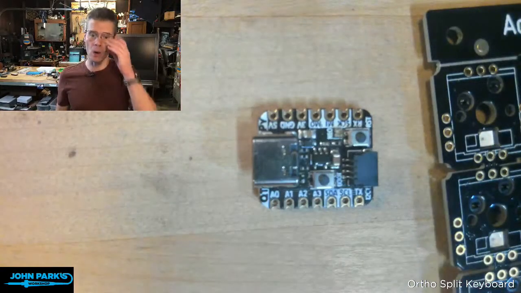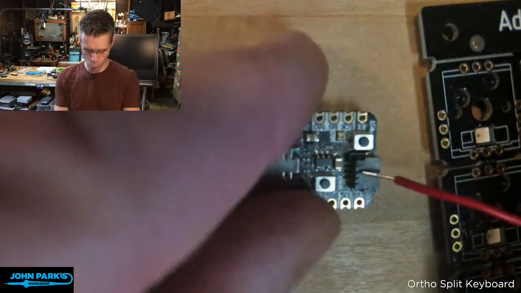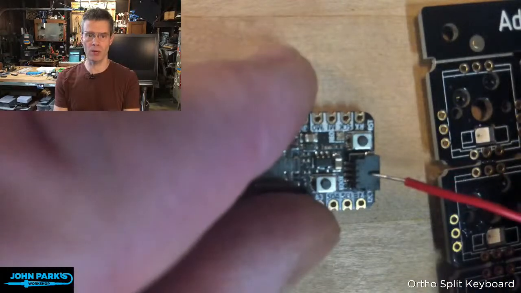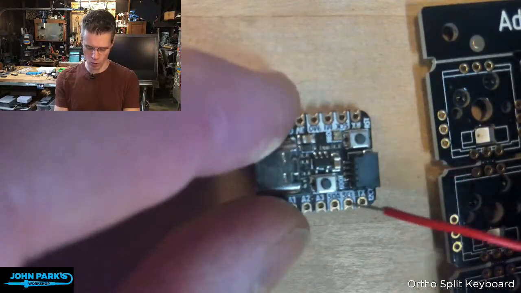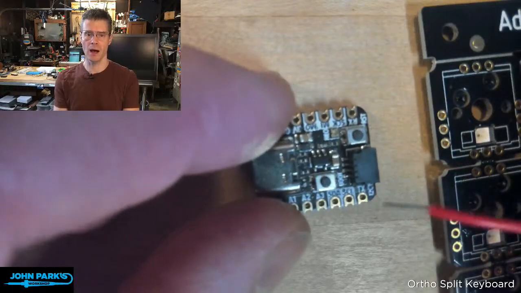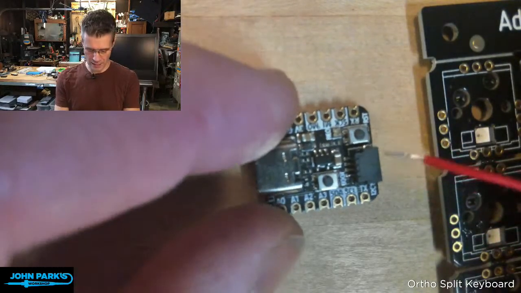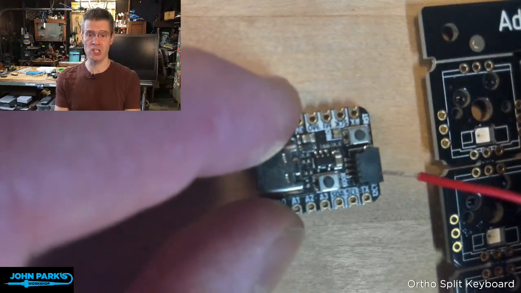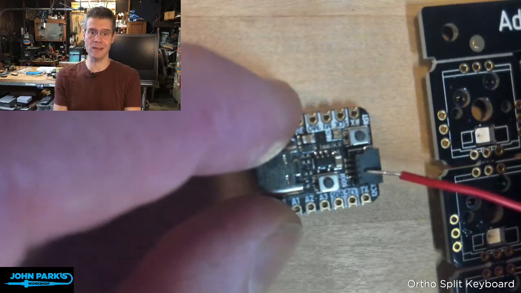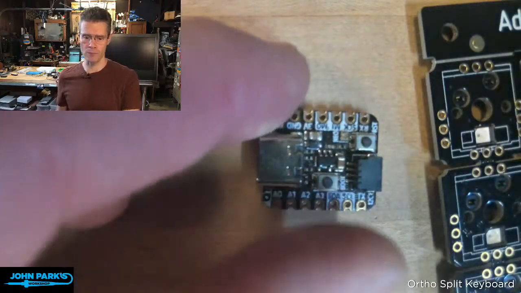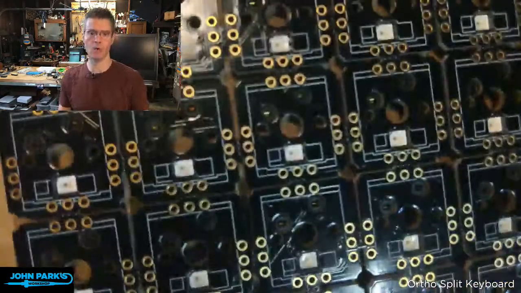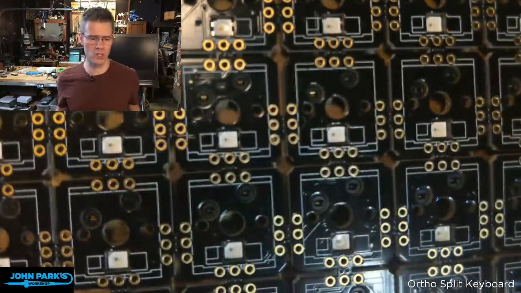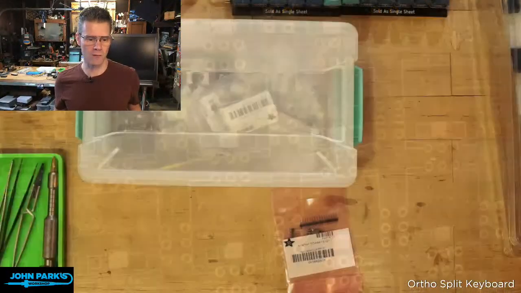So obviously we only have one STEMMA QT port here, but we can use a little adapter to connect to the second one or just go directly to these pins. The physical connection doesn't matter too much, but the fact is, in software, we can instantiate two of these things and just say, hey, they're on separate buses, and it actually works really well. So before we look at software, let me take you over to the workbench to take a look at what I've put together.